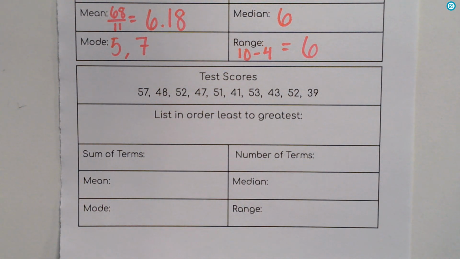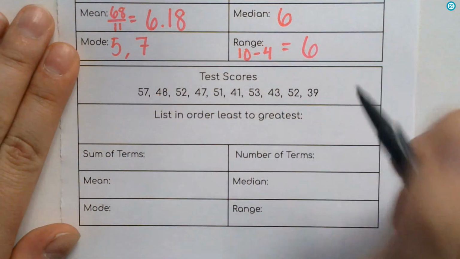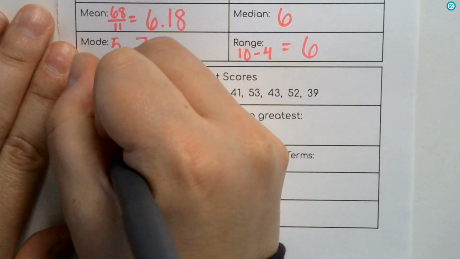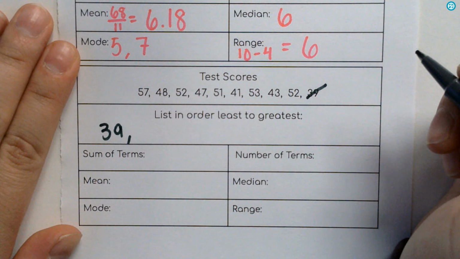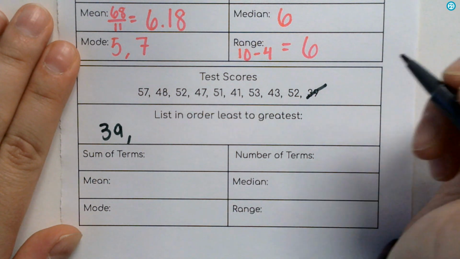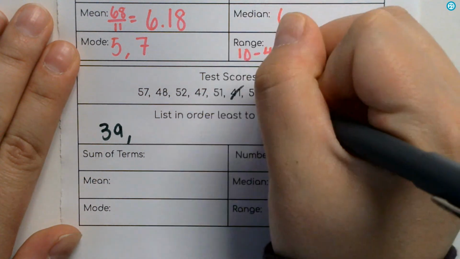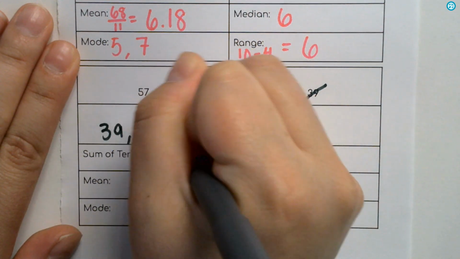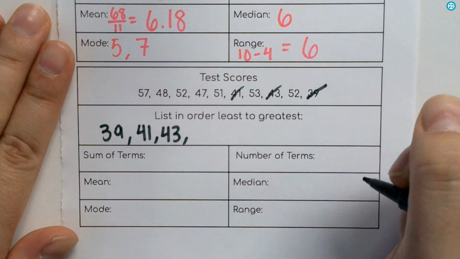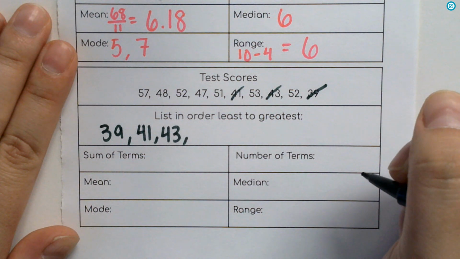Yeah. So go ahead and list those from least to greatest. The lowest one I see is 39. Let me know if I miss anything. And then I see 41 and 43. I see 47, 48.